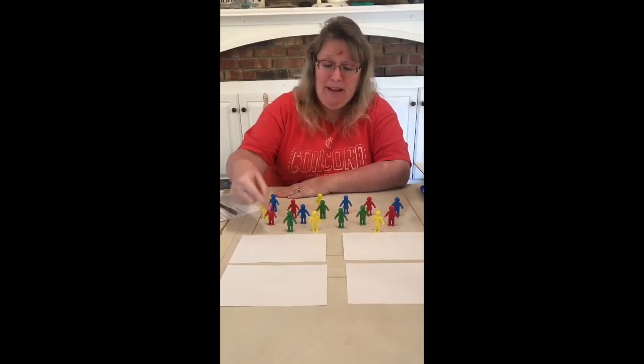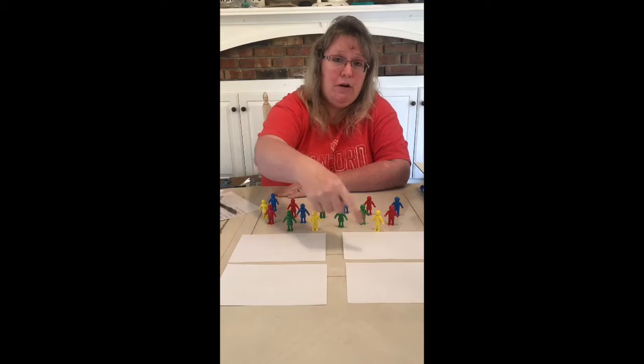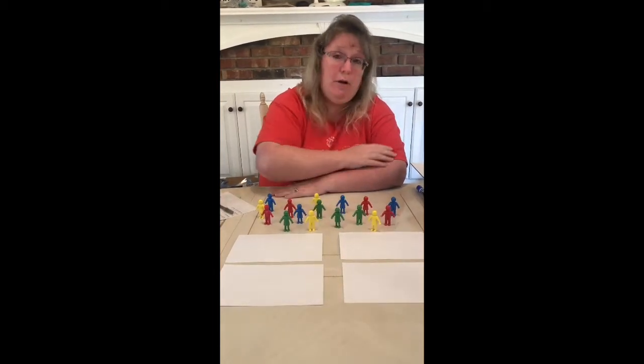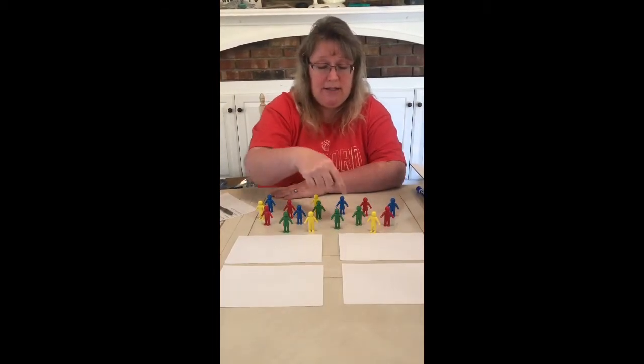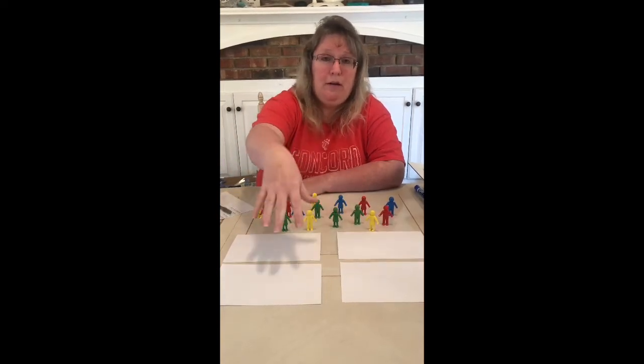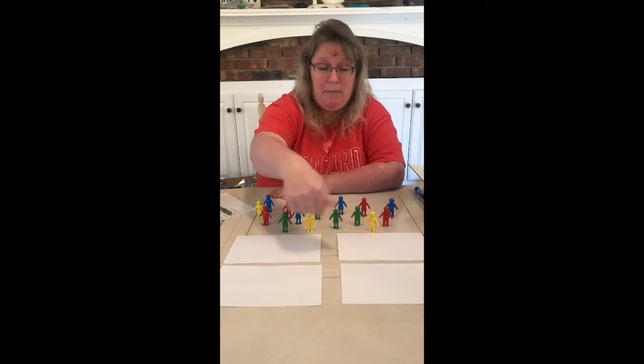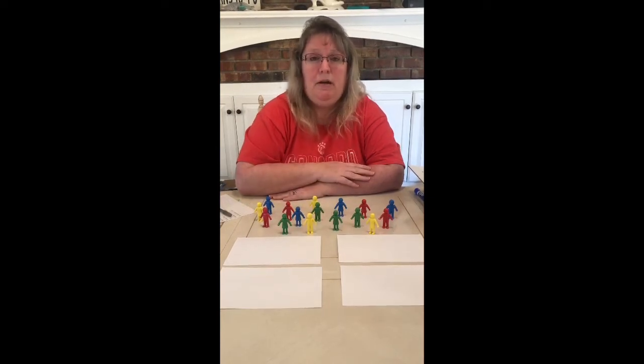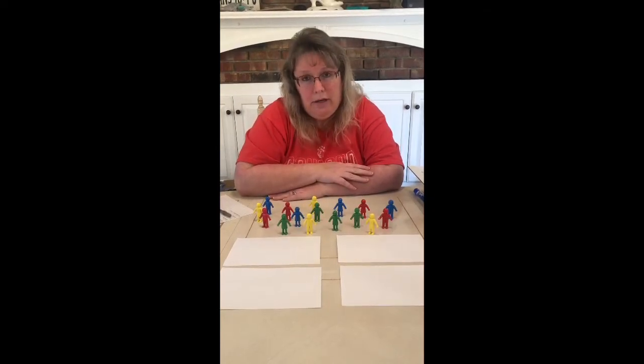So now I have 4 postcards here because my division problem was 16 divided by 4. I have a total of 16 students here. Well, I have 4 groups right here, and it means I have 4, let's say, math games I want my 16 kids to play. Well, how many kids are going to go in each group?